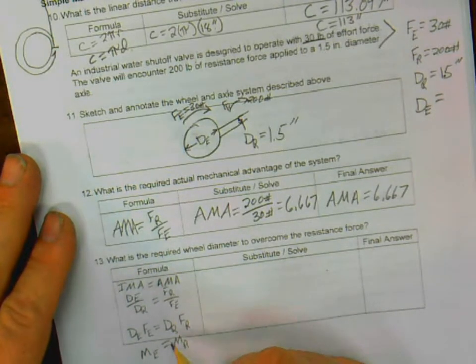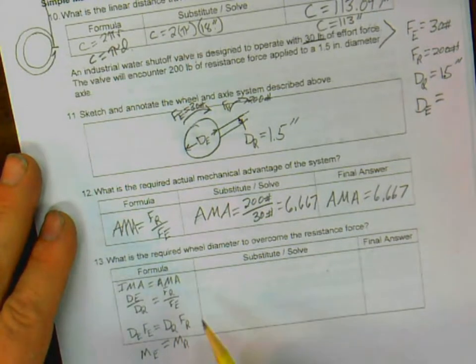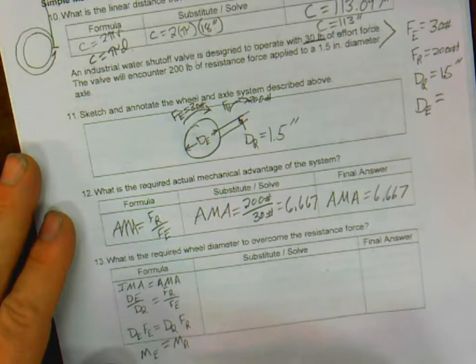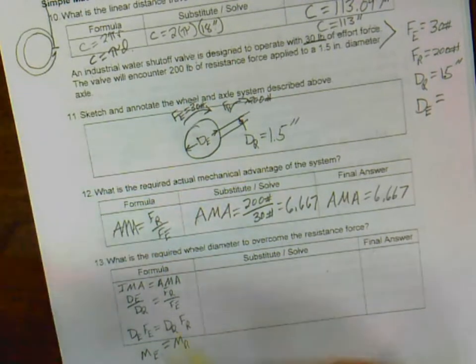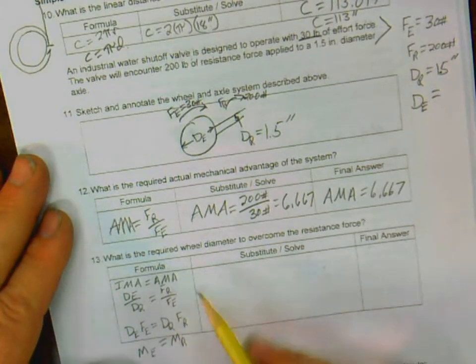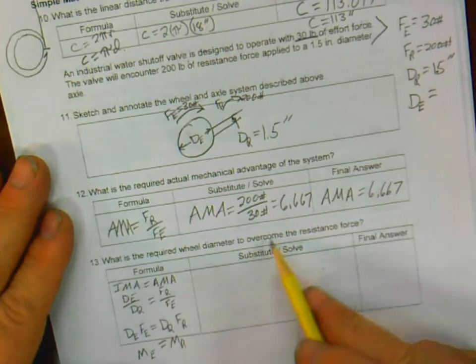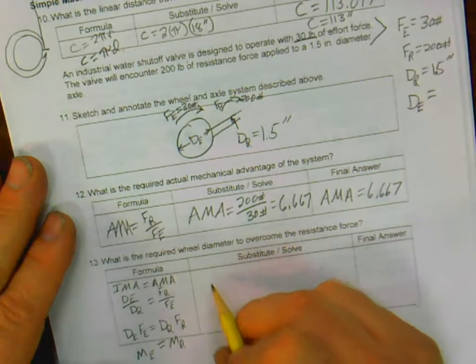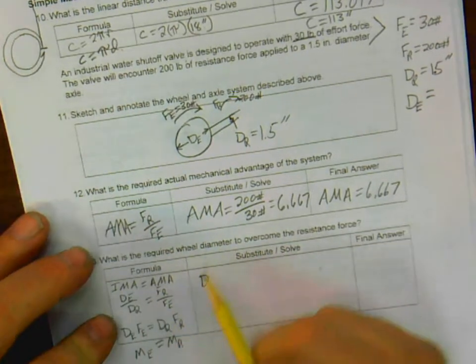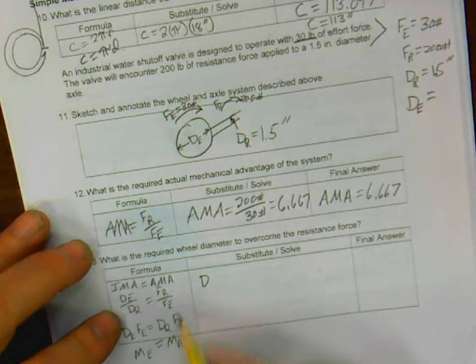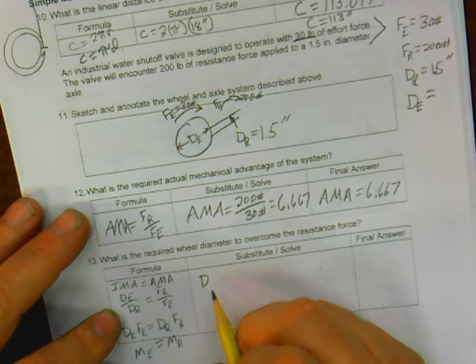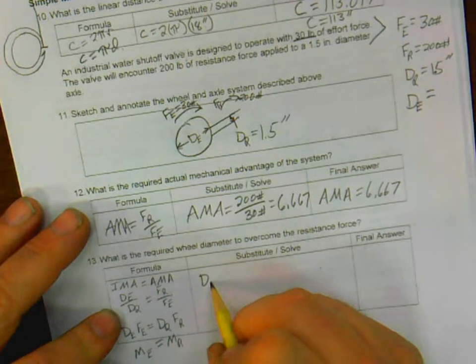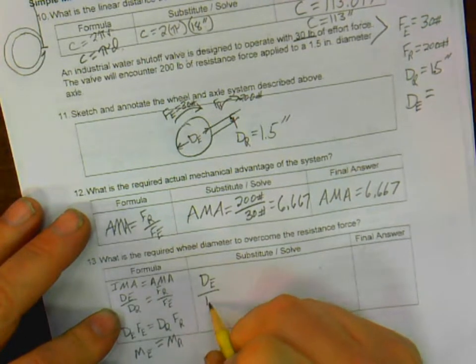So I'm going to go ahead and use DE over DR equals FR over FE, because I know both my forces. So DE, our effort distance, is what we do not know. Our DR is 1.5 inches. Our resistance force is 200 pounds. Our effort force is 30 pounds. Cross multiplying, doing the long form of algebra, I get 30 pounds times DE equals 1.5 inches times 200 pounds.